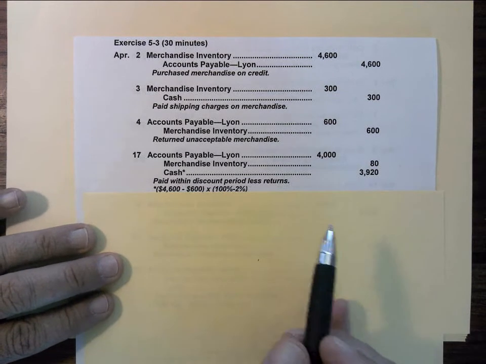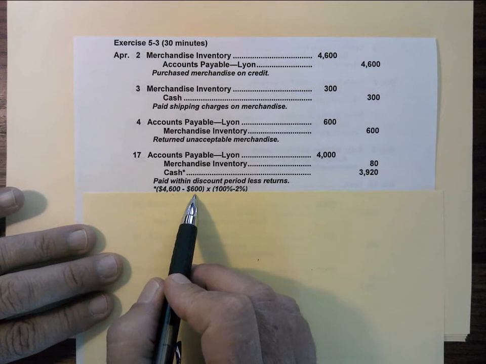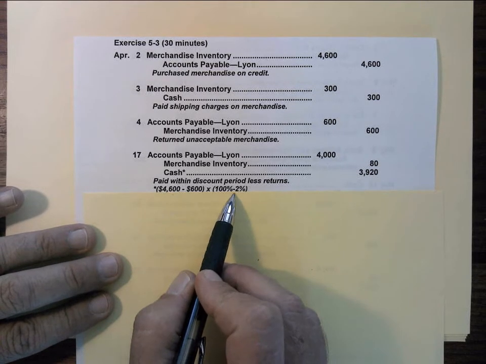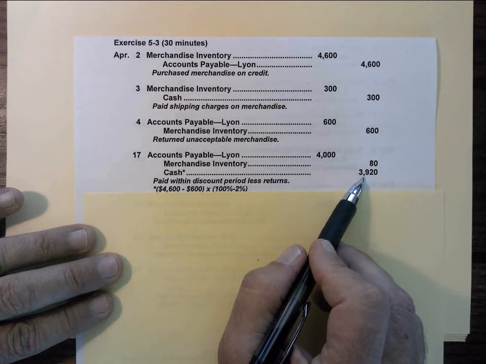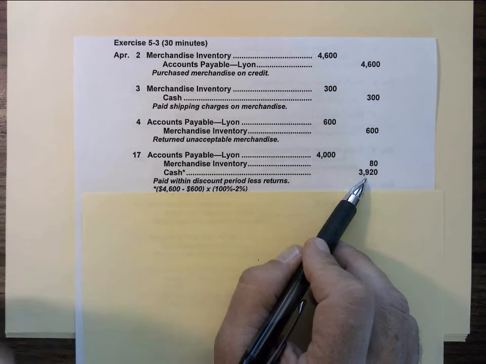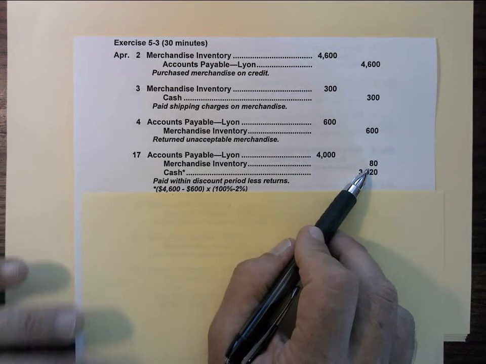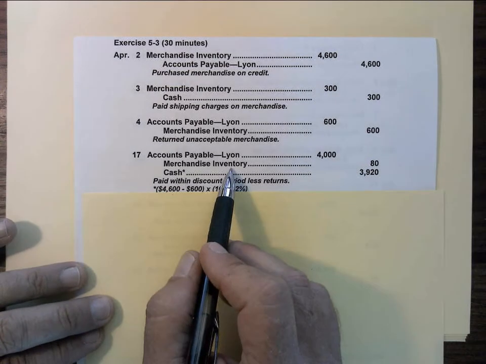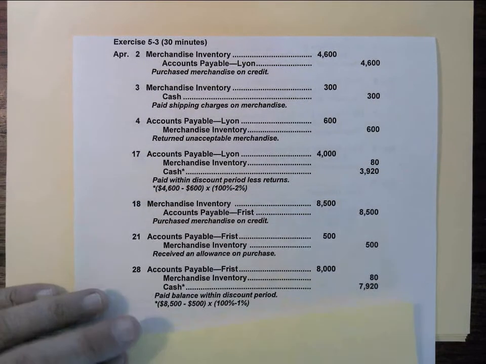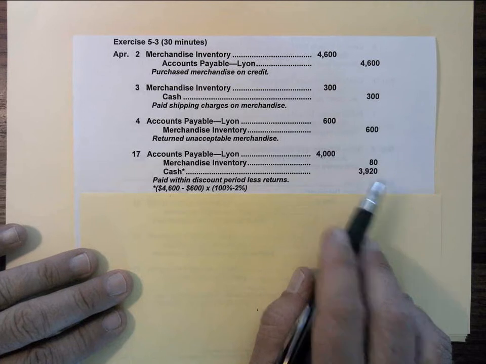We know that we're going to have to pay cash of some amount, so we credit cash, and we figure that out by taking what? The 4,600 minus 600, $4,000, times the discount, which is 100% minus the discount, so that's times 98%, right? So $3,920. We know our transaction has to balance, so we credit something for $80. It's just a rule of accounting. And we credit merchandise inventory. Because I didn't have to pay $4,000 for that inventory, right? I only had to pay $3,920.